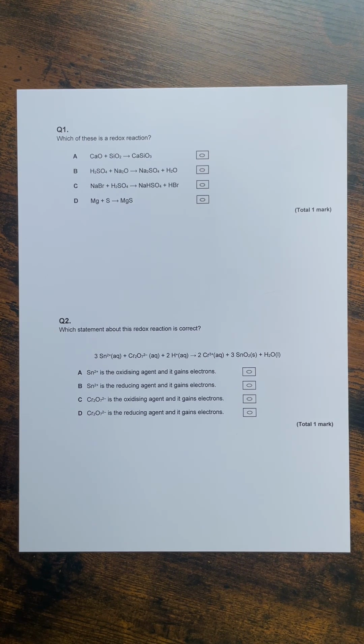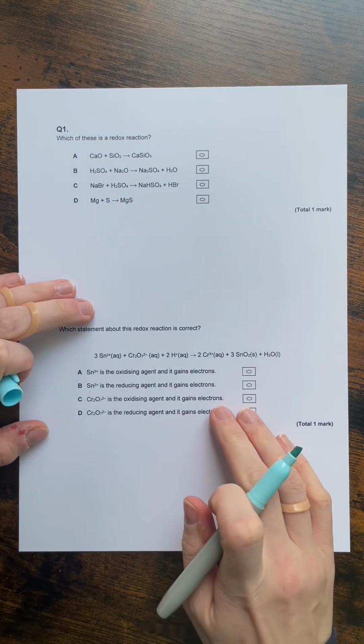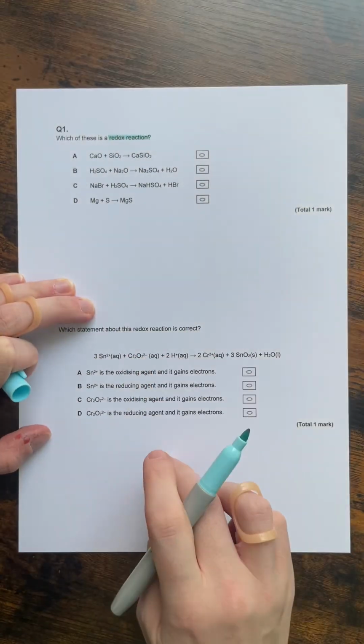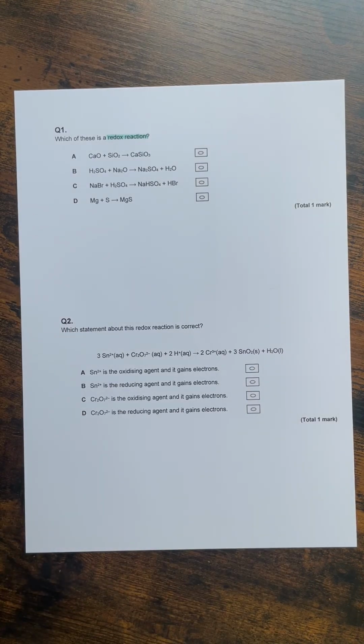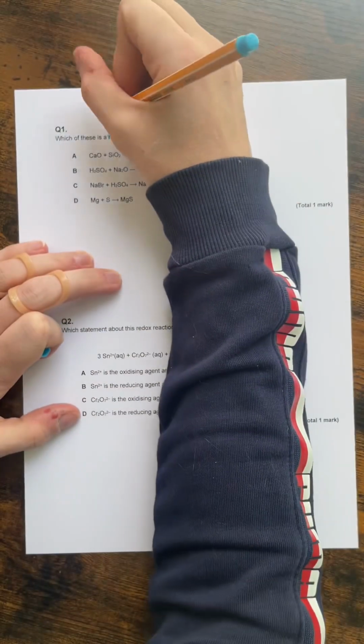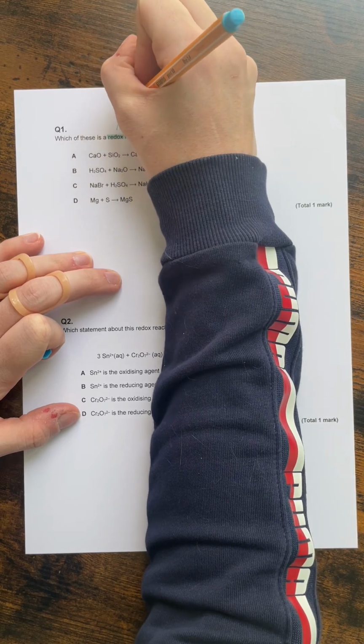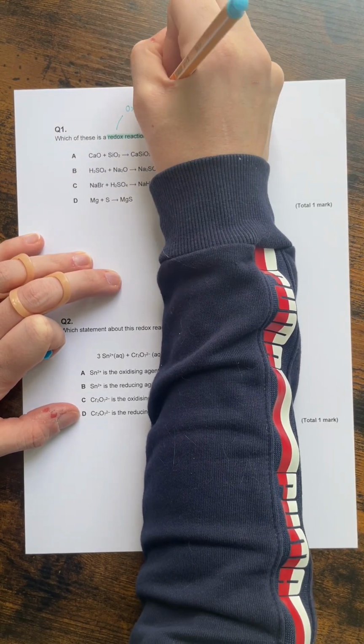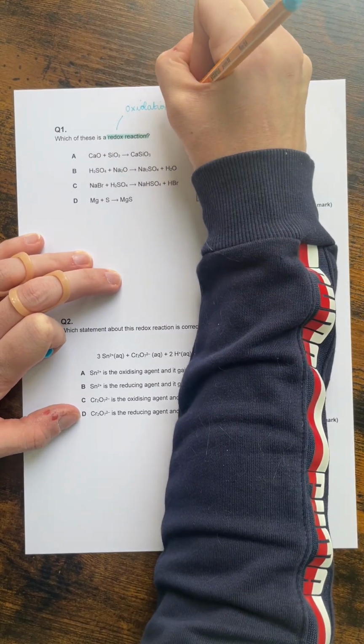But I didn't want to dive straight in with that, so I thought we'd start with question number 1. So we have to identify which of these is a redox reaction. Now, to be a redox reaction, hopefully we are happy with the fact that we need to have both oxidation and reduction occurring, first of all.